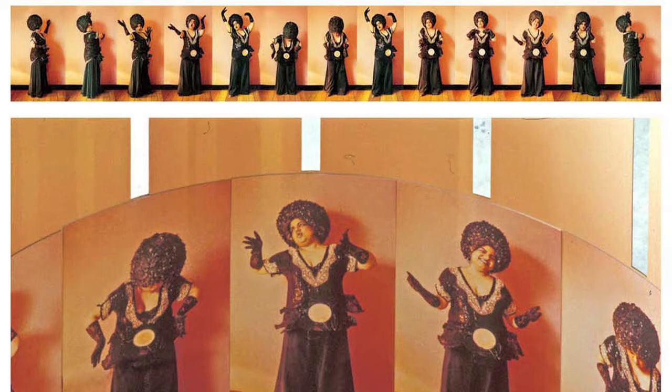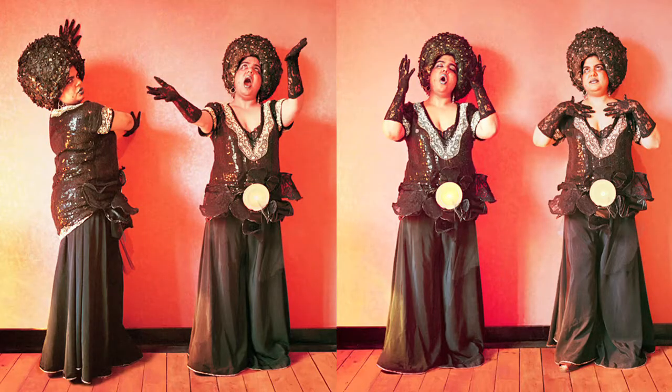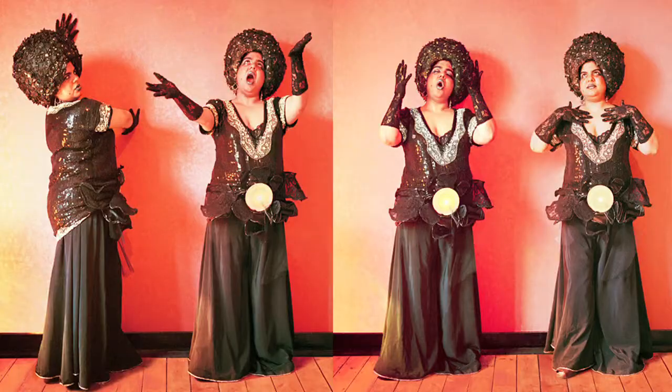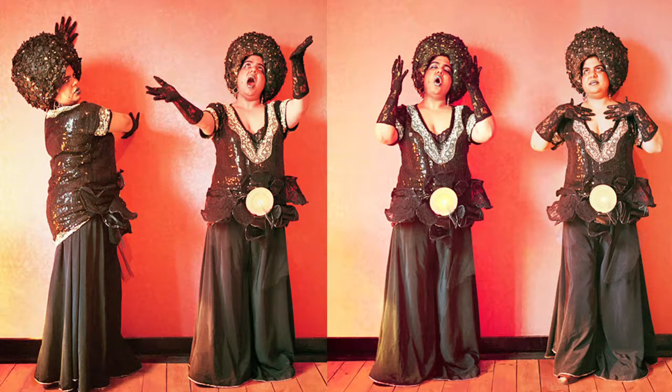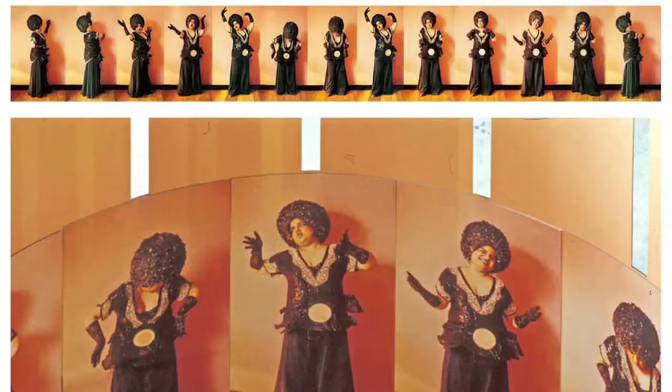And the viewer looks through slits in the drum, and as they view the work, it appears as though the image is moving. Sometimes she has raised arms, she has an open mouth. It's as if she's delivering a song. She's turned towards the camera, she's turned away at other times, and we have the impression that there's a performance taking place inside the drum.